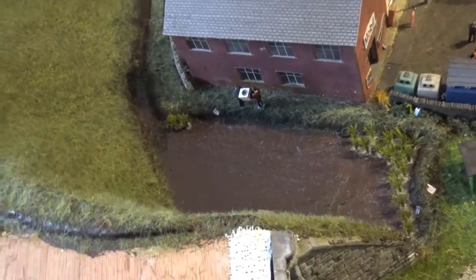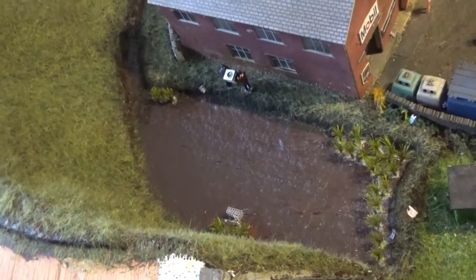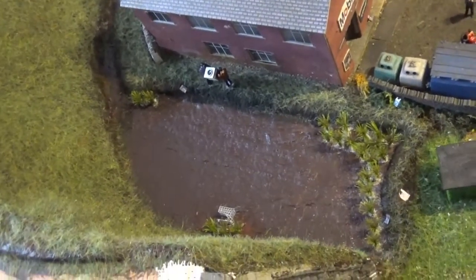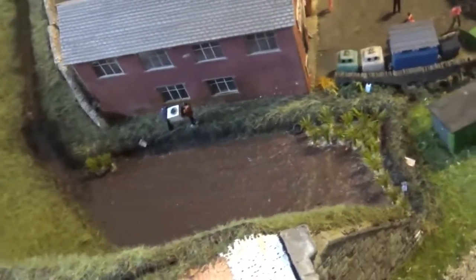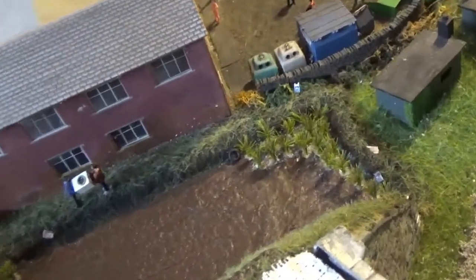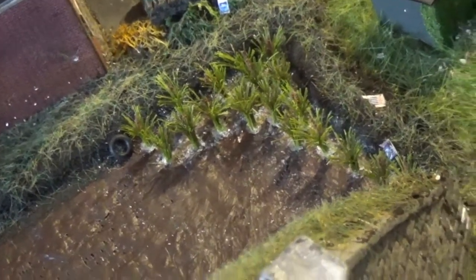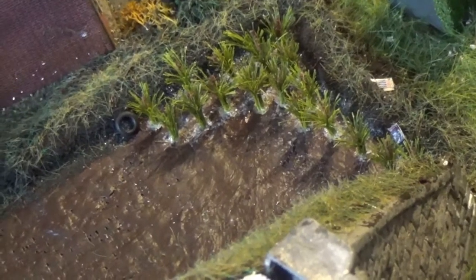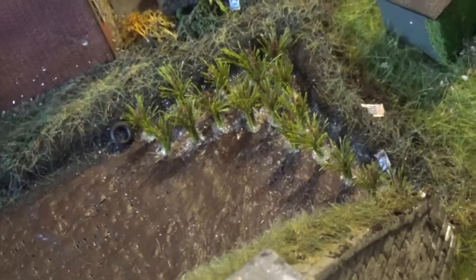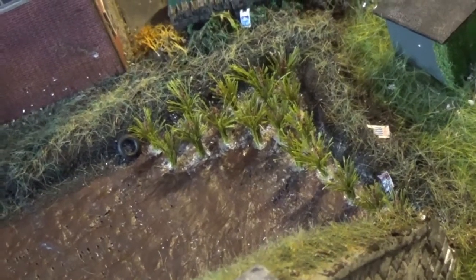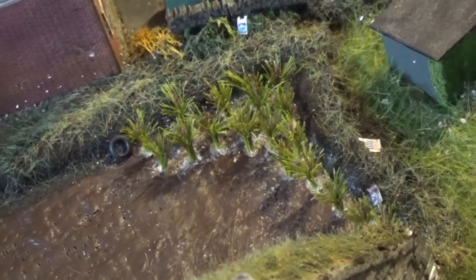Right, so the details that I wanted to add to the pool have been added, and I am really pleased with how this has turned out. The bulrushes in particular, all of them have been used on the pool, so I haven't got any left. That's kind of thrown the idea of adding some along the ditch out the window, although I could still go out and buy some more of them. So that idea is still up in the air.